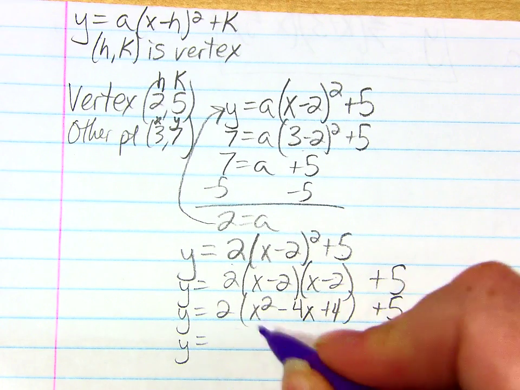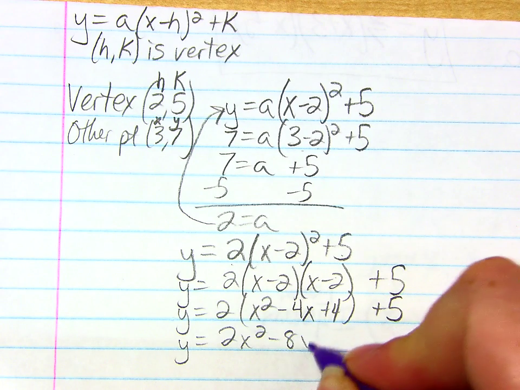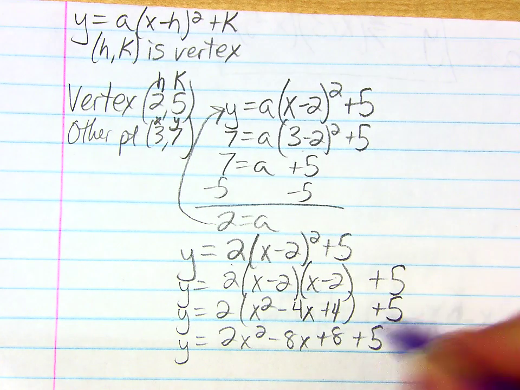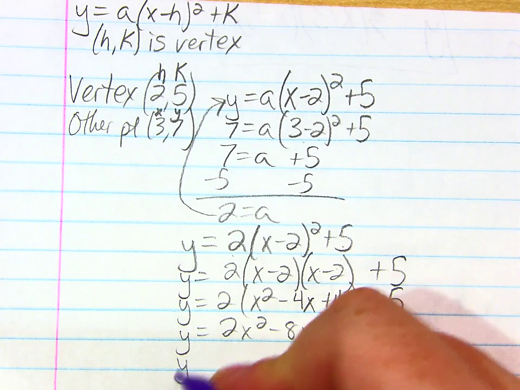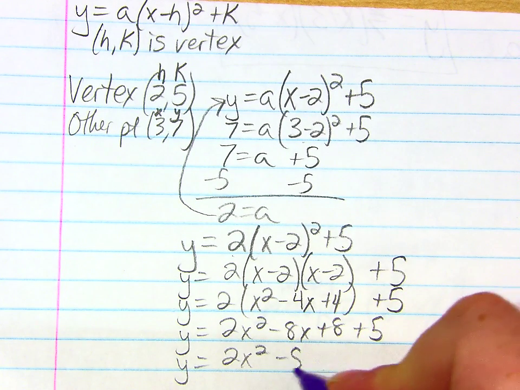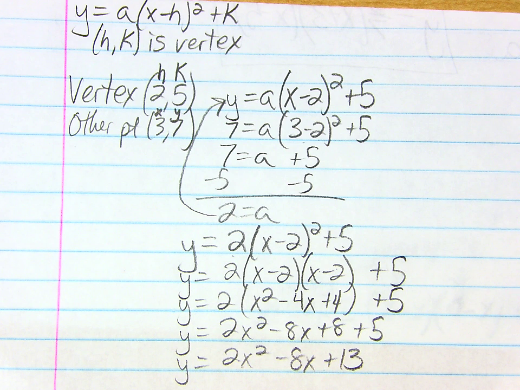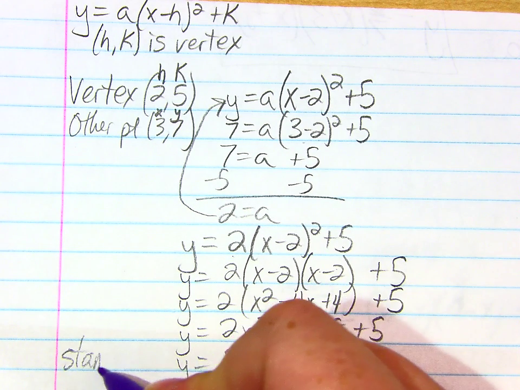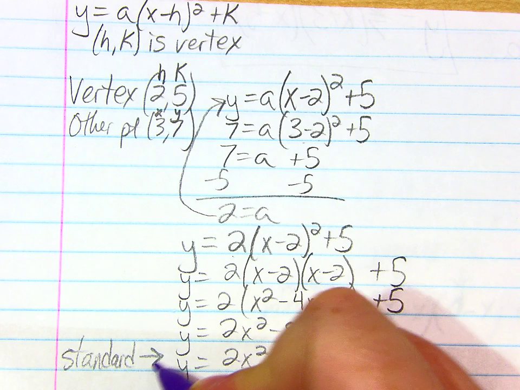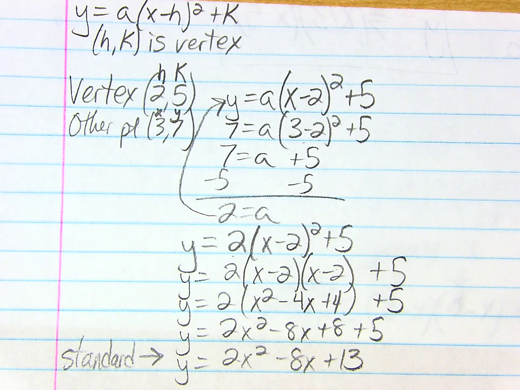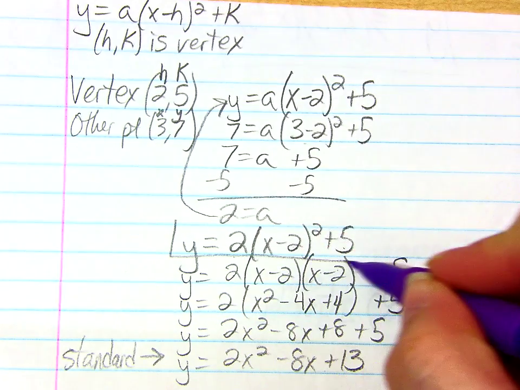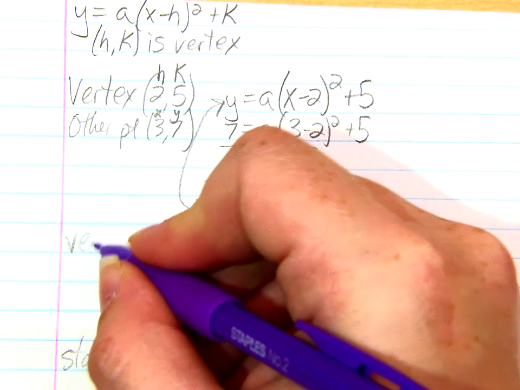Now I can distribute that 2. And now I just have to add the 8 and 5, and I'm done. Hey, that's not so bad. Okay, so again, this is your answer in standard form. If you are not asked to give the equation in standard form, don't bother. You could have left it. This is your equation in vertex form.